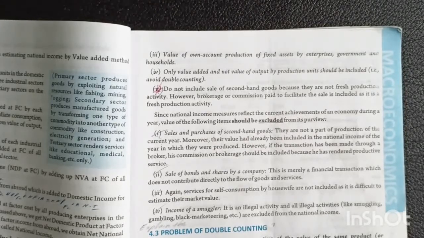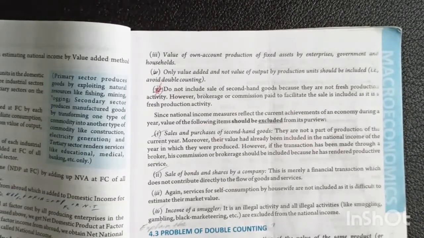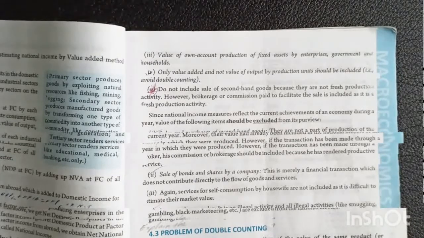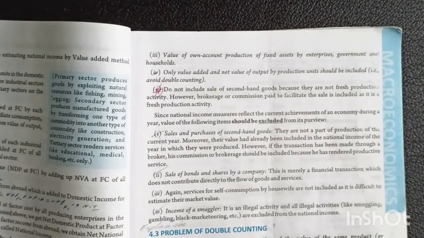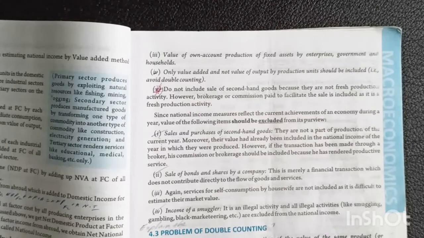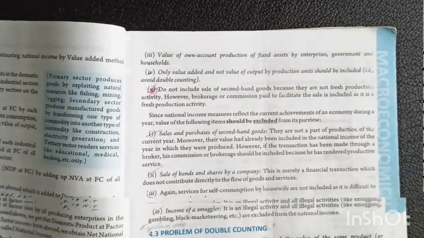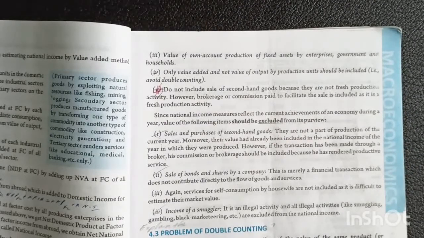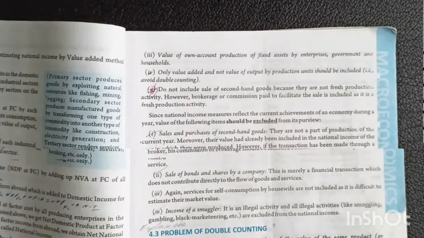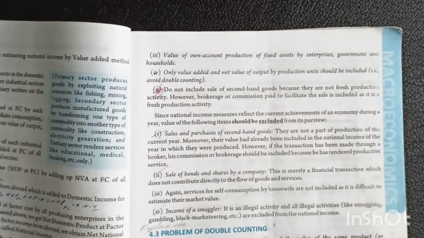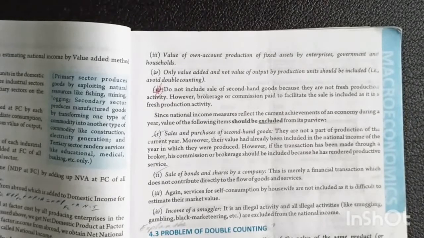And we know that these fixed assets are usually purchased by enterprises, government, and household to produce goods and services. But keep in mind, not all fixed assets are purchased. Sometimes fixed assets are also made by enterprises, government, and household by themselves for their own use, for their own production, okay? So the value of those fixed assets which are produced by them by themselves will be included in national income.